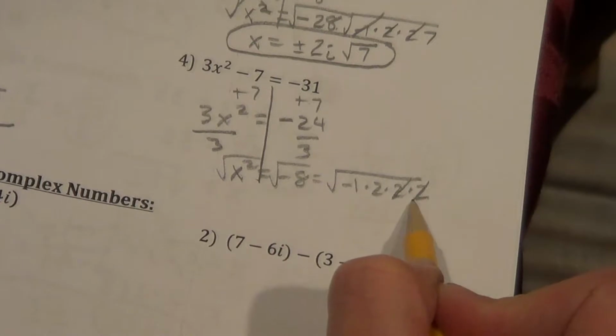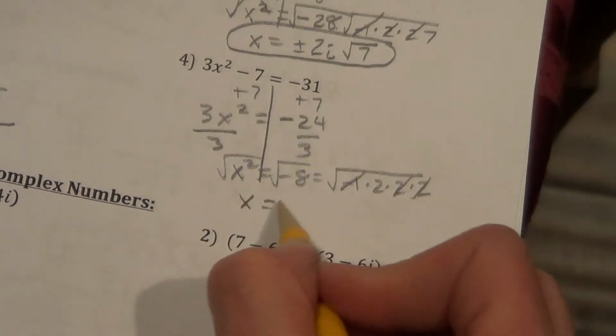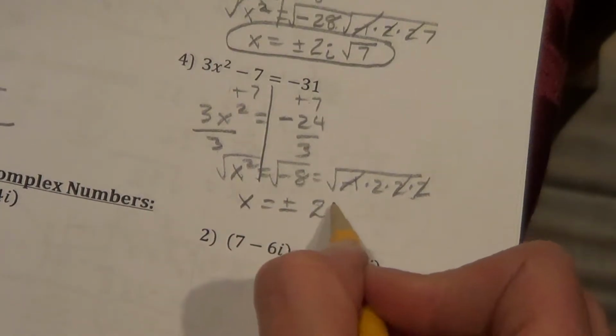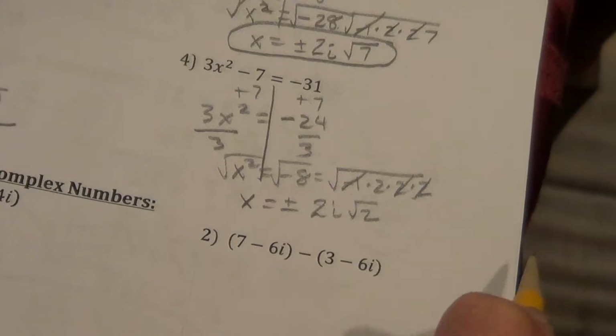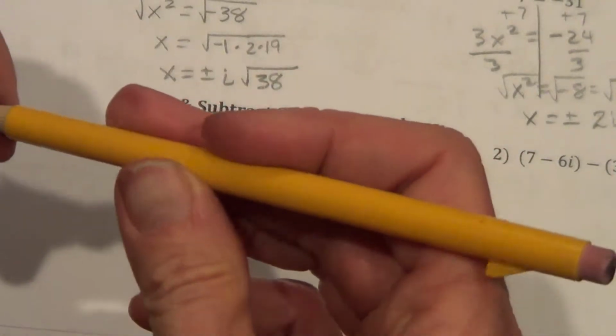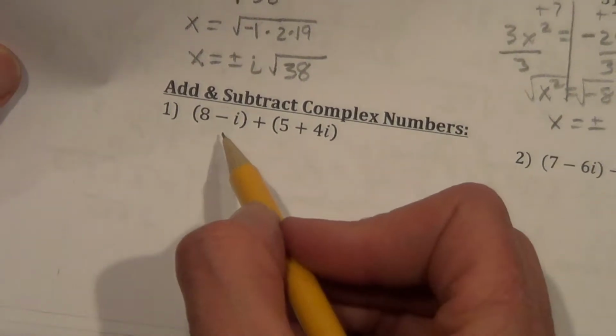Two of the 2's can come out, and the -1 comes out as an i. So we have x equals plus or minus 2i radical 2. Okay. Please feel free to pause the tape and do these slowly on your paper and then check what I've got.